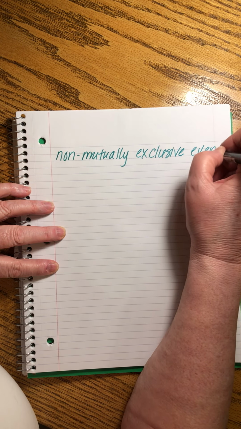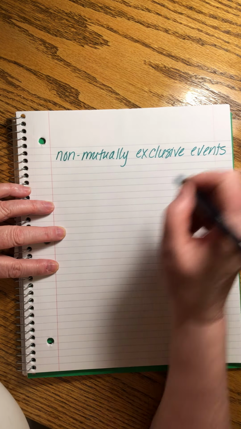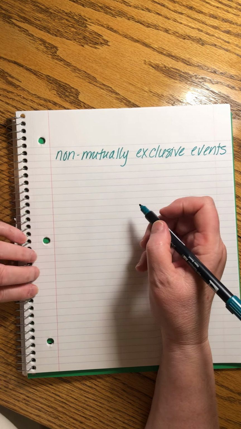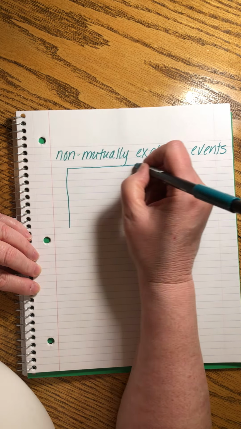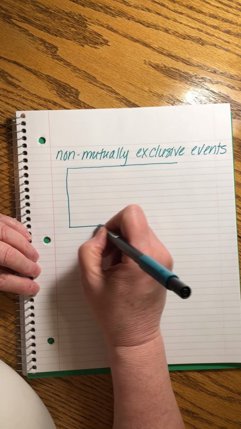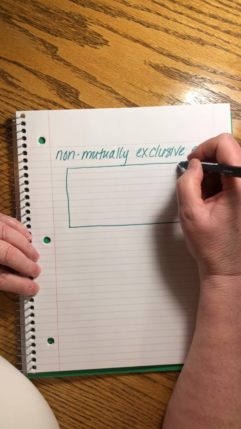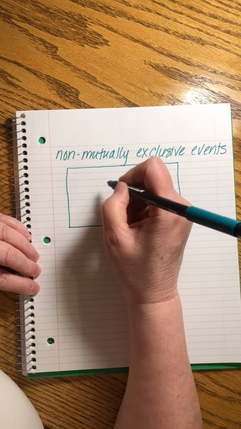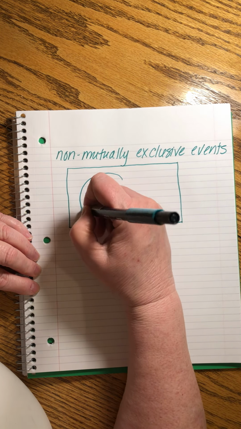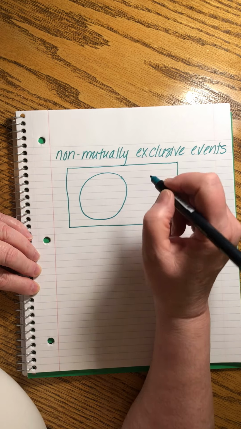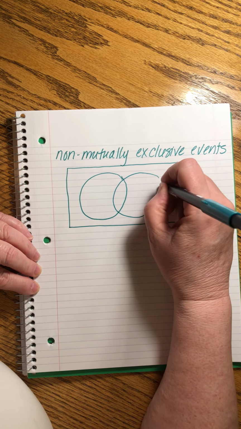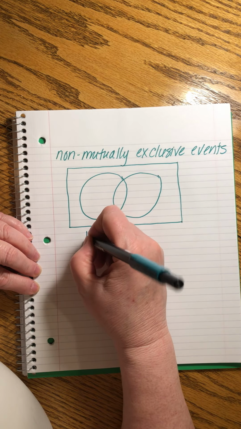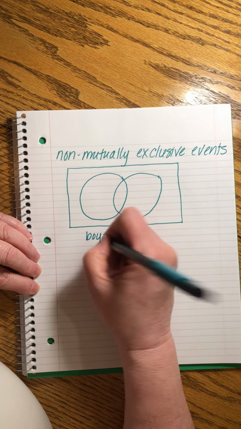And this is where it gets a little weird. Let's take, for our example, a group of kids in a room, boys and girls, all right? Here are the boys.